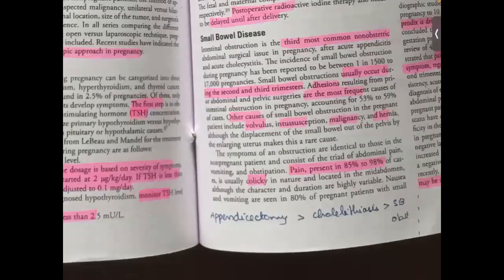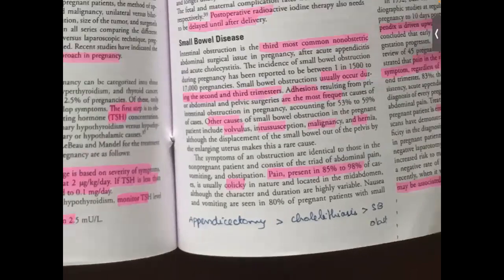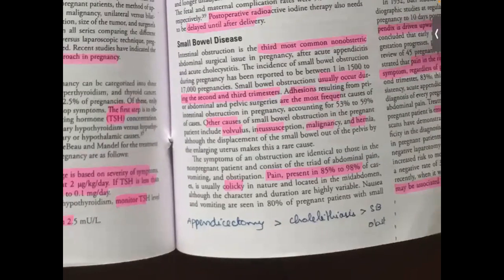So next is small bowel disease. Small bowel disease is the third most common non-obstetric abdominal issue after acute appendicitis and cholecystitis. So first is appendix, second is cholecystitis, third is small bowel. It usually occurs during the second and third trimester. Most common cause is adhesions. Other causes are volvulus, intussusception, malignancy, hernia. Pain is present in 85 to 98%, colicky in nature.